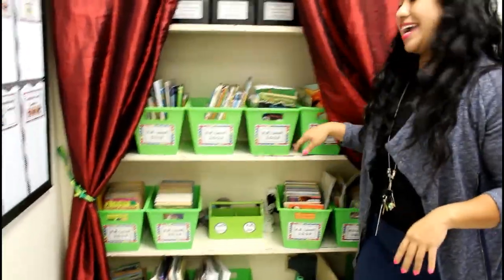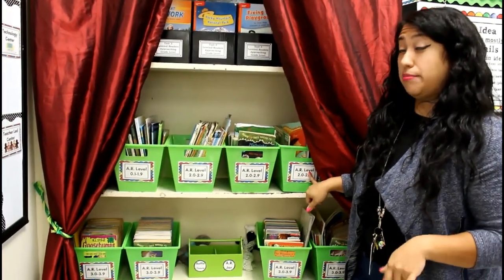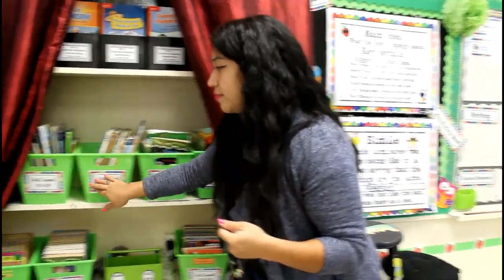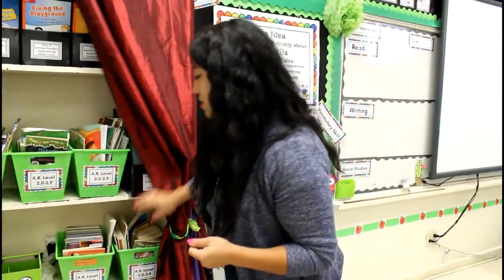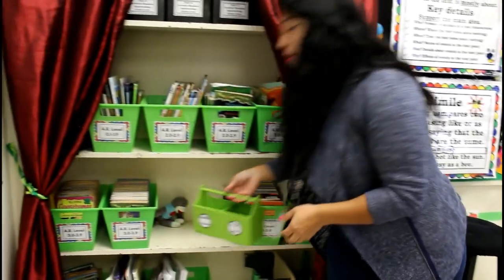This is part of my AR leveled center pack on my Teachers Pay Teachers store. I made these cute little guys. I do this thing called AR raffle, and the kids chant, AR jar, AR jar. This year I'm not getting a jar. This year this is what they got.